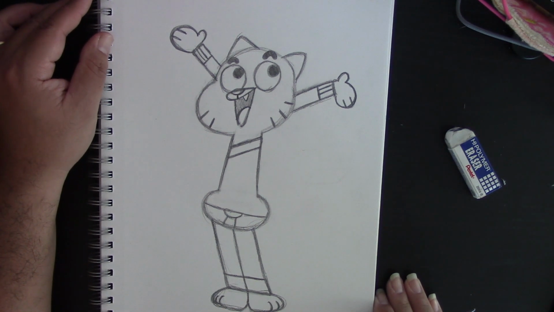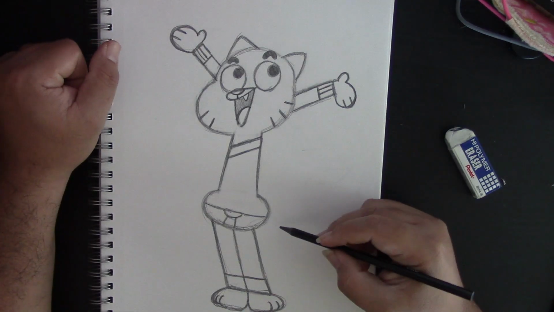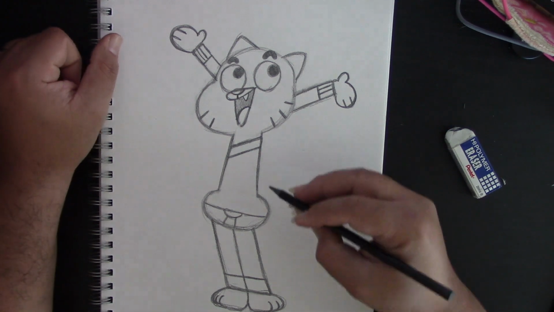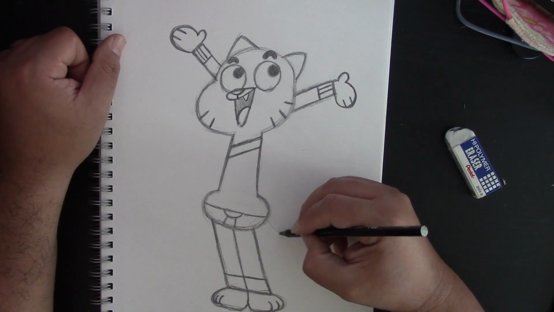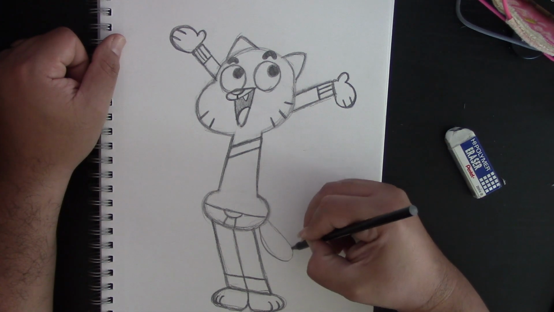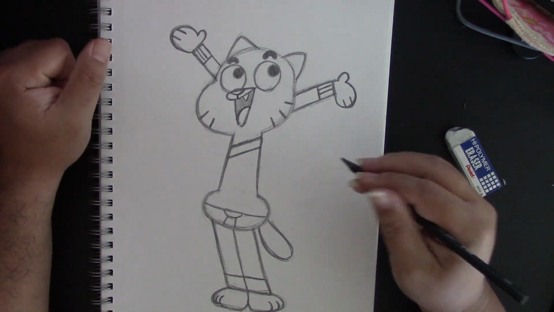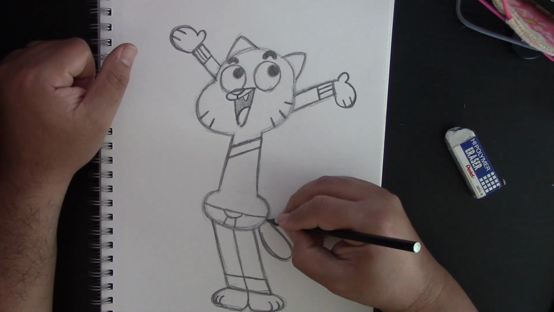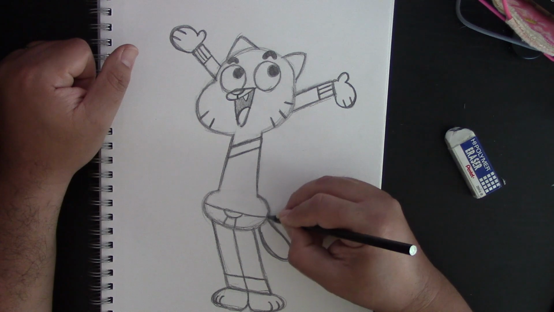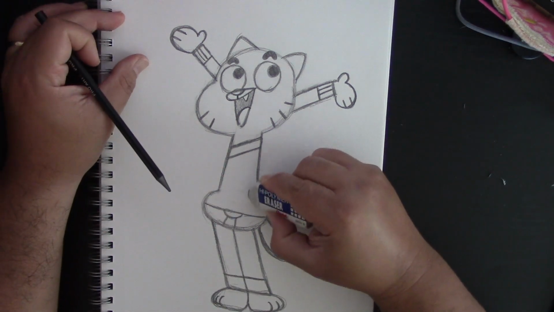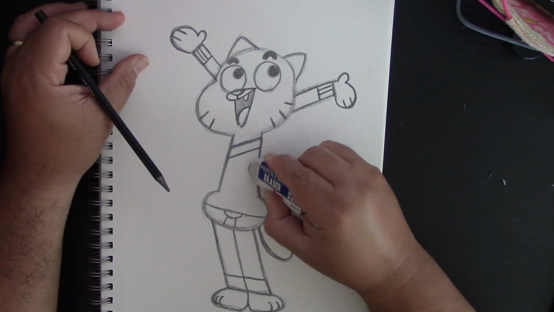There we have it. Oh, wait. I missed one detail. Okay, sticking out the back of the trousers, the pants, we have a tail. Okay, and the tail is just a little oval shape going towards the back side of the pants of our character.